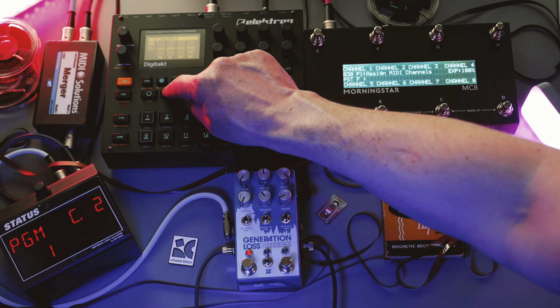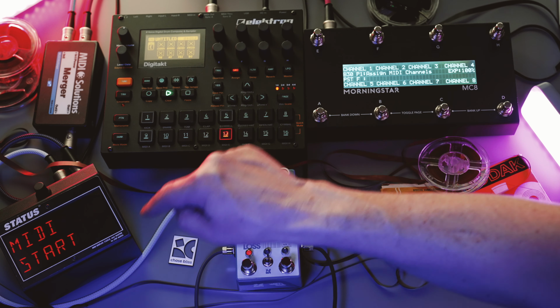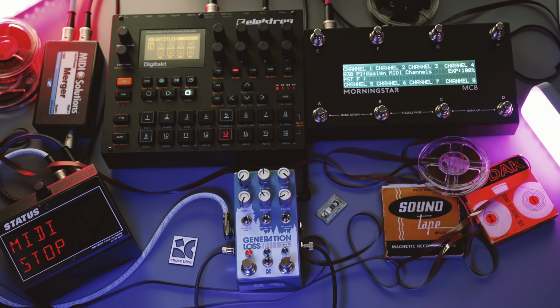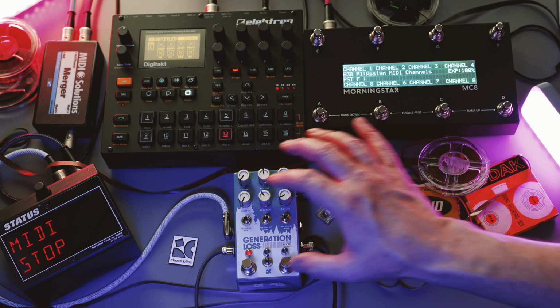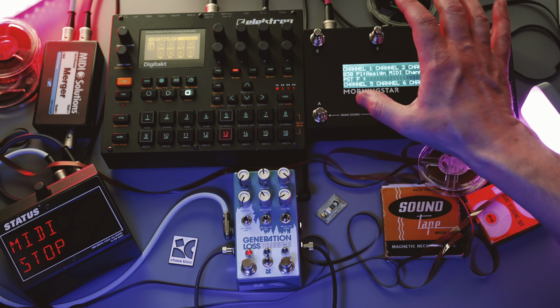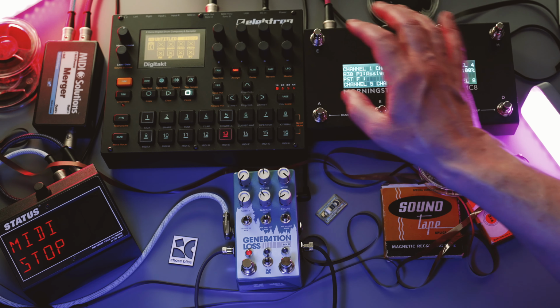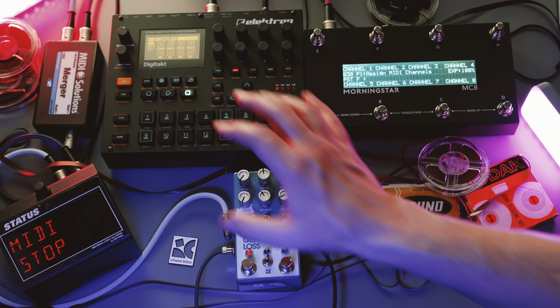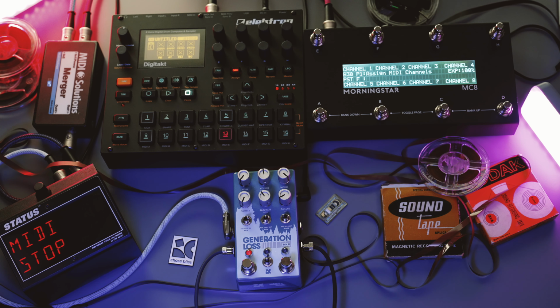And if we were to run the Digitakt, you'd see MIDI start, MIDI stop. So both of those things are running through into the Generation Loss. This allows us to have total MIDI control over the Gen Loss, while at the same time having it sync up nicely to the beats that are coming out of our Electron Digitakt.